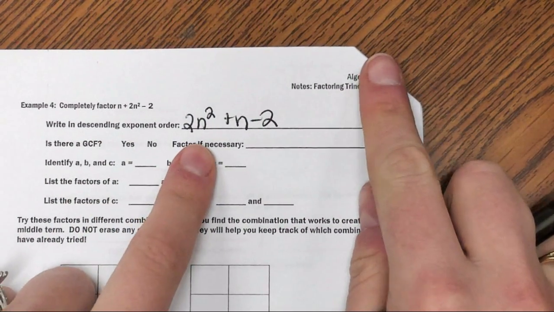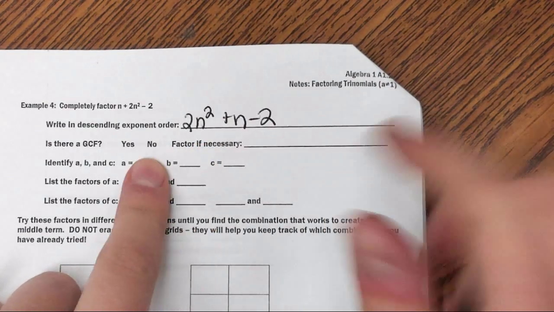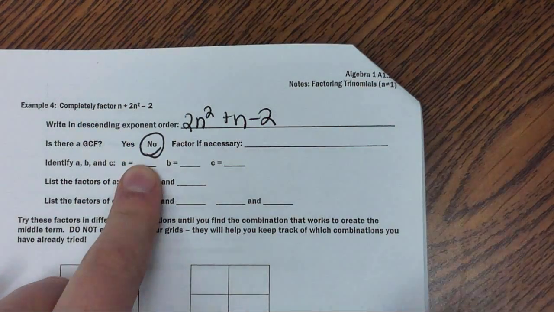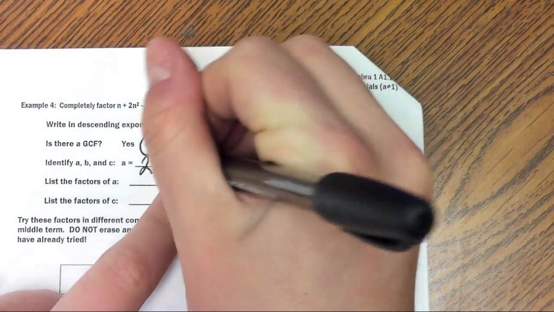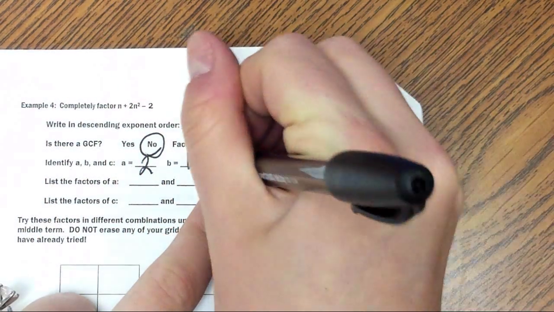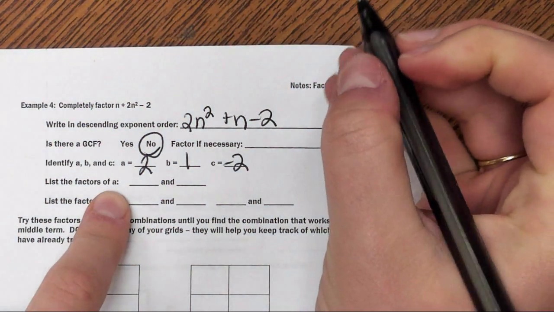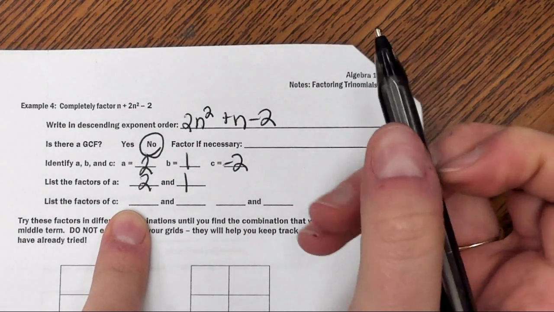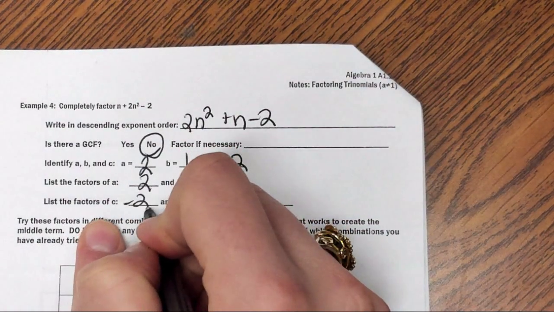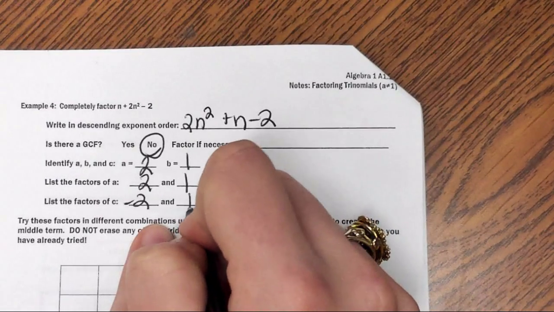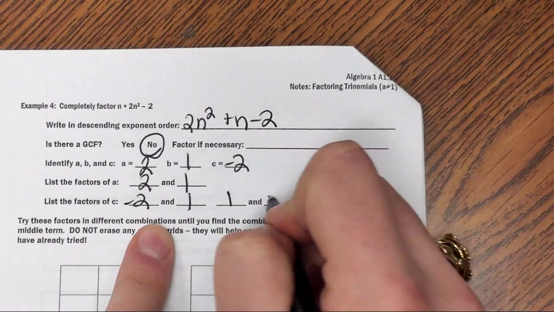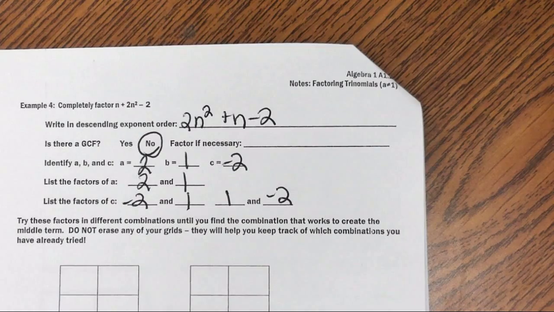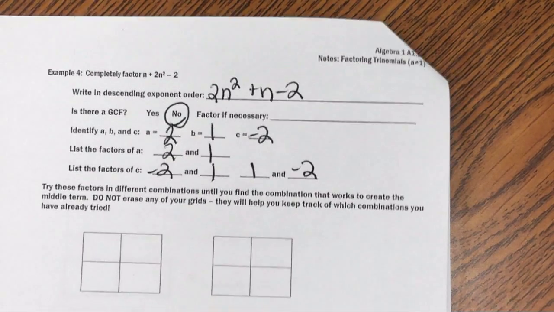So I have 2n squared plus n minus 2. No GCF this time. My a is 2, my b is 1, and my c is negative 2. So I need to list the factors of a. They're 2 and 1. And if I list the factors of c, it's negative 2 and positive 1, or positive 1 and negative 2. It does help to make a list of all your factors before you start, whether you do it in this format or just as a vertical list.